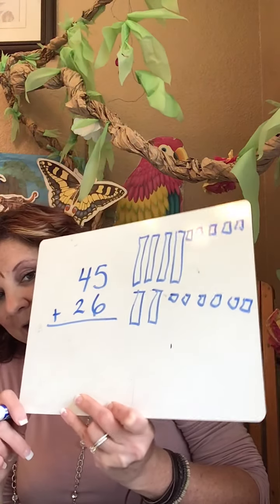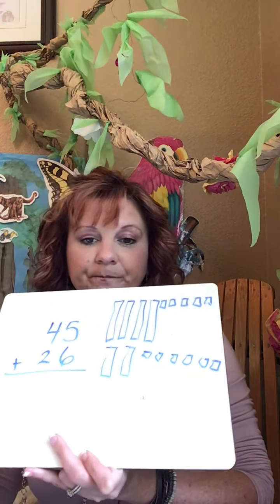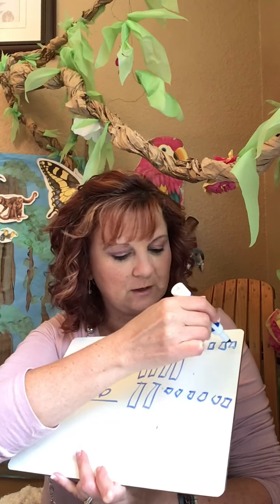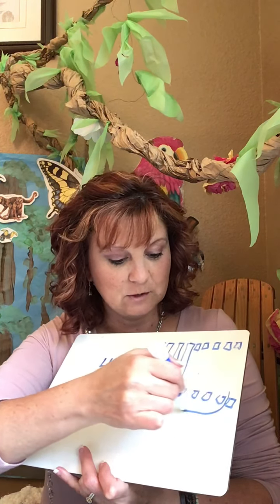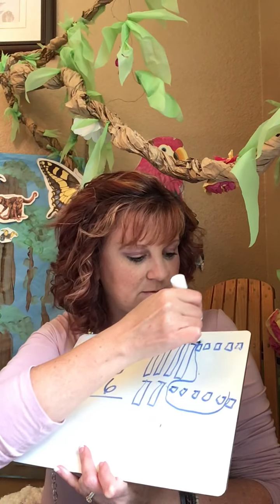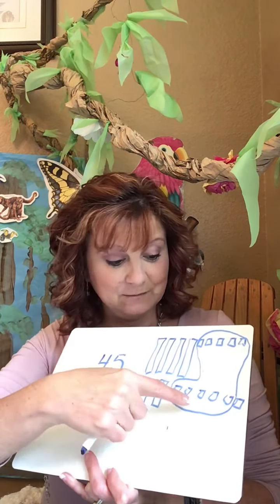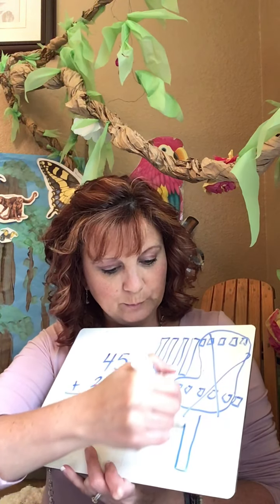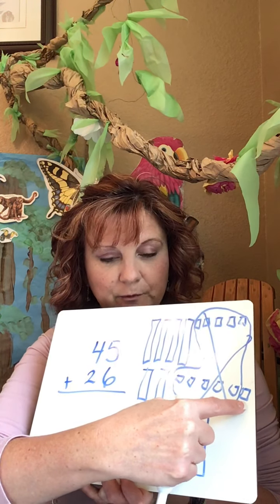All right, so we're adding them together. Already I can see that I could probably make a 10, right? So let's see, 1, 2, 3, 4, 5, 6, 7, 8, 9, 10, 11. So 5 plus 6 is 11. So I'm going to make this into a 10, and I have one left over. Don't forget about that one left over.